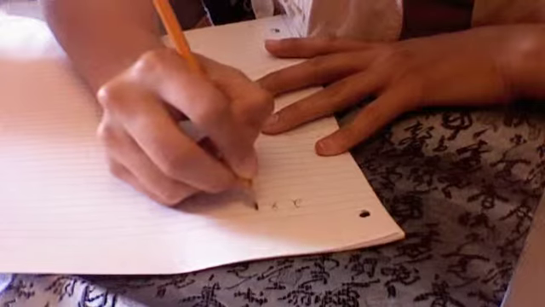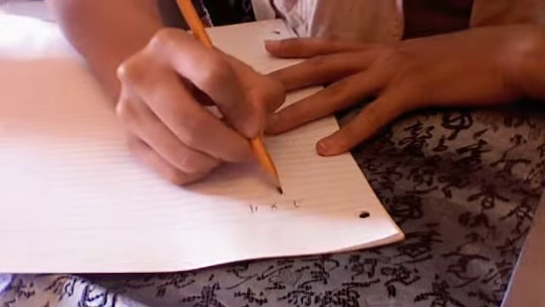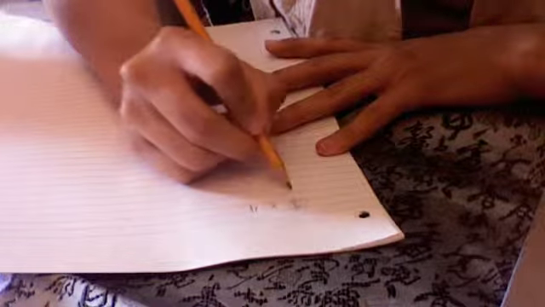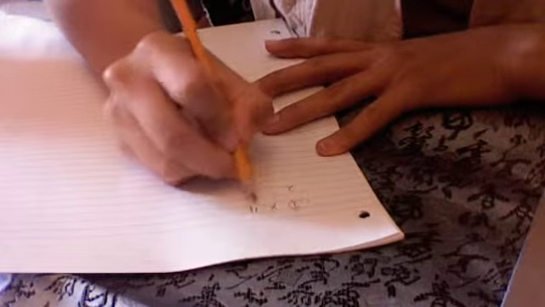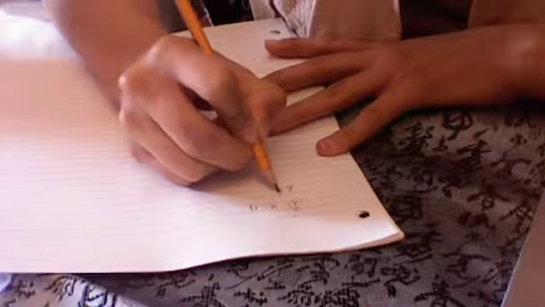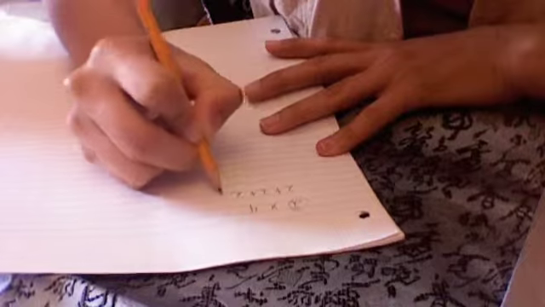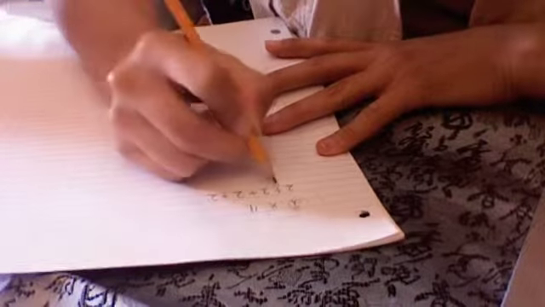When you multiply, let's say 4, what you're saying is that take the number 2 and you add it 4 times to itself. So 2 plus 2 plus 2 plus 2.